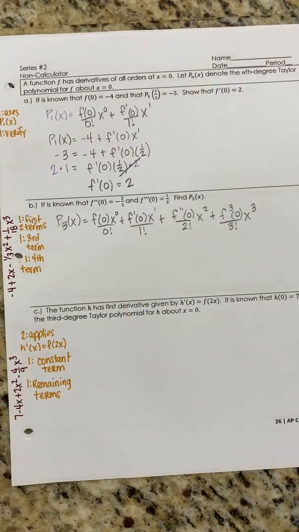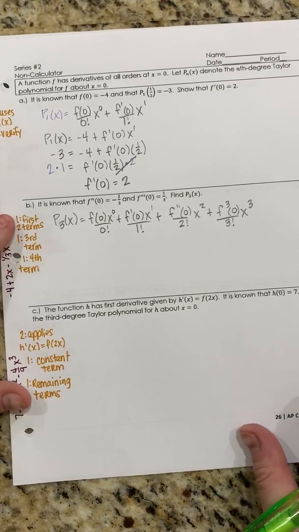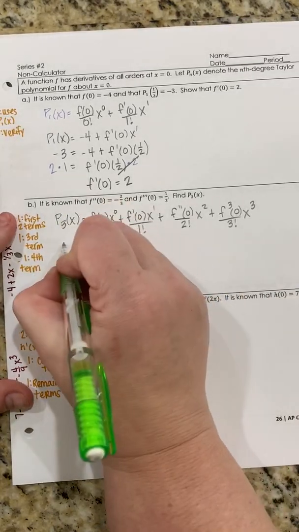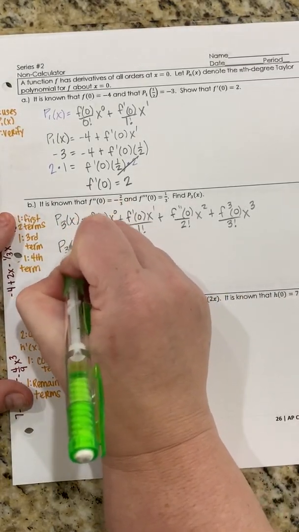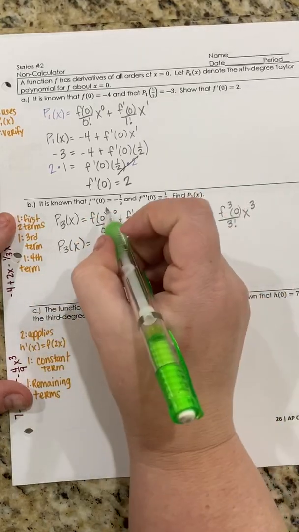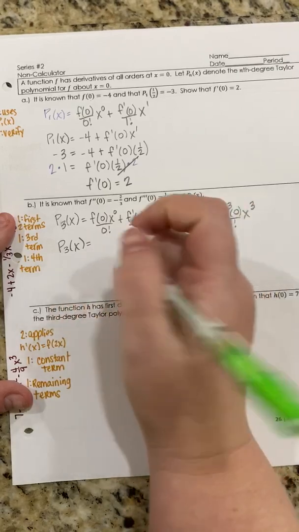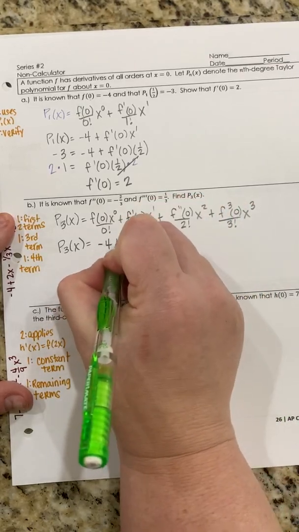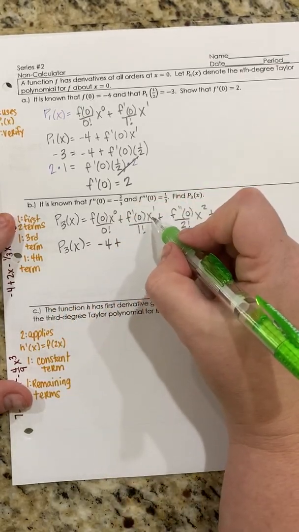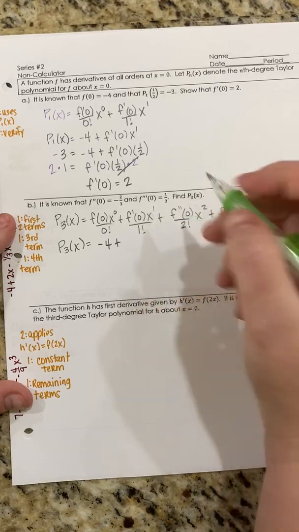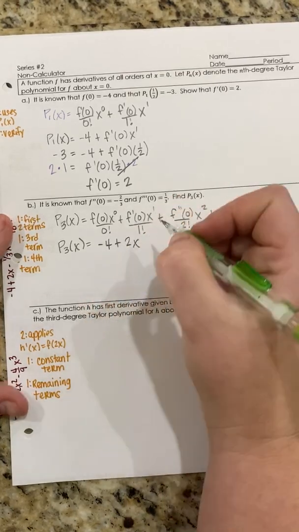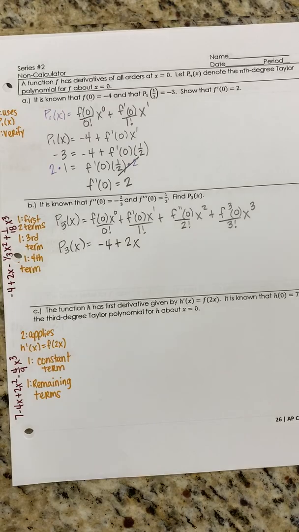In part B, it's just asking me to find this Taylor polynomial. So from part A, I already know my first two terms. So this is -4 over 1 times 1 is -4. Plus this was 2 over 1 times x to the first, which is just 2x. So that I got from the top.